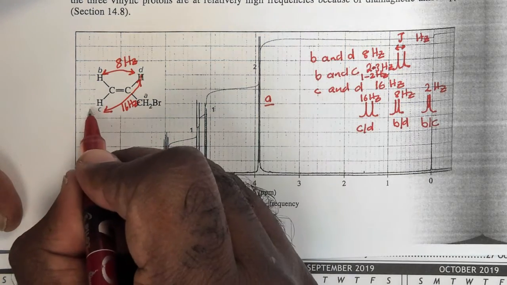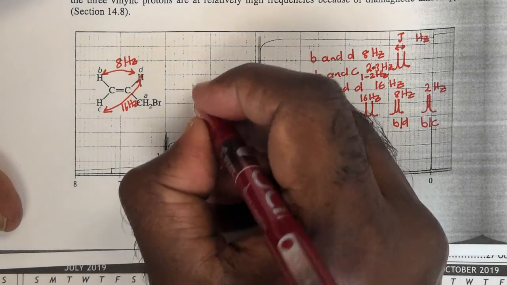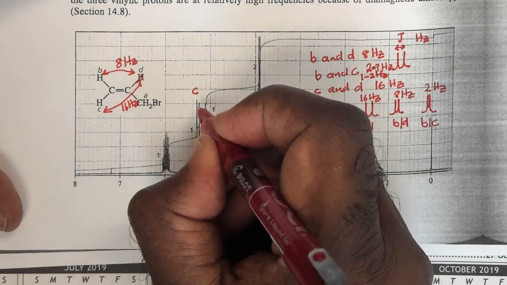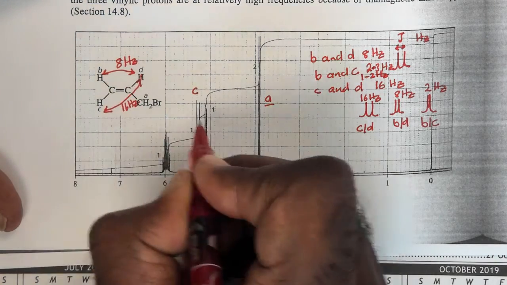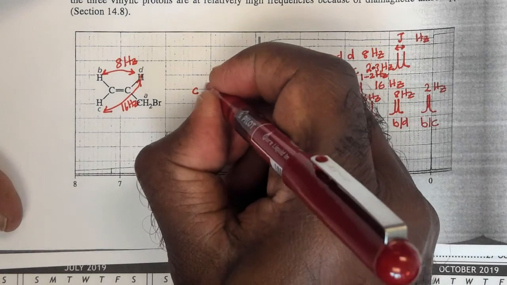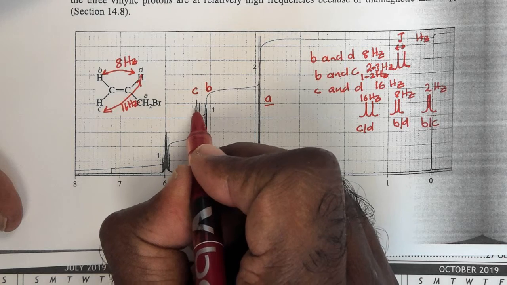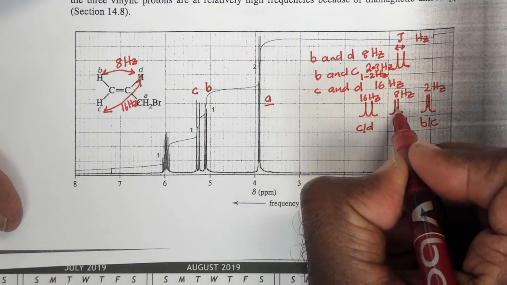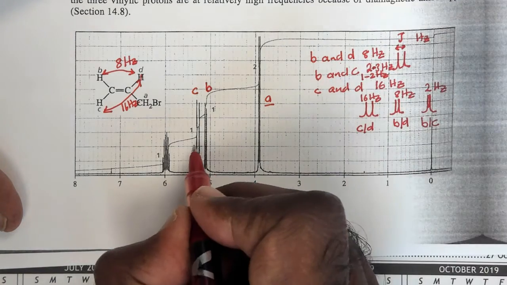Right? So this C proton split by D must be the larger one because it's seeing trans coupling, and this B being split by D must be the smaller one because I have cis coupling here. So this is trans coupling and that's cis coupling, and there's my trans and cis like I've showed you here. You can see one is big, one is small.